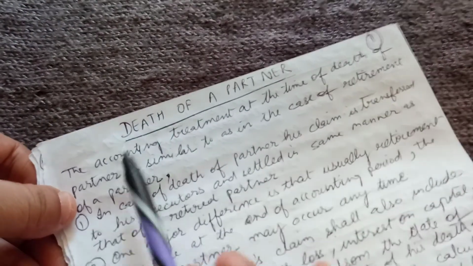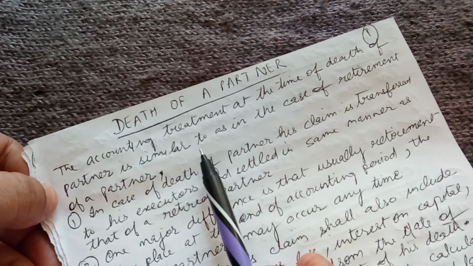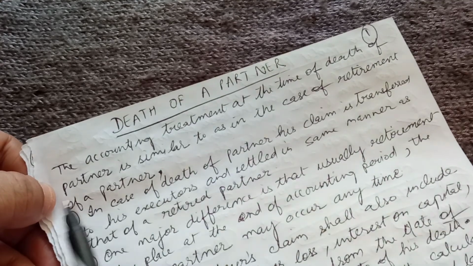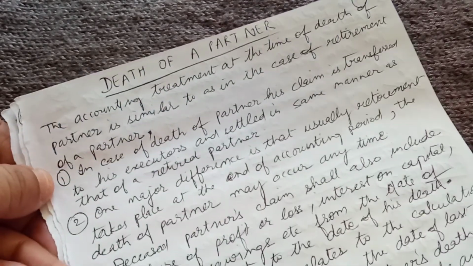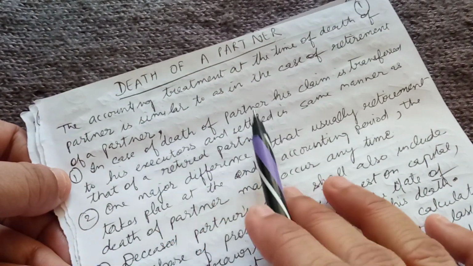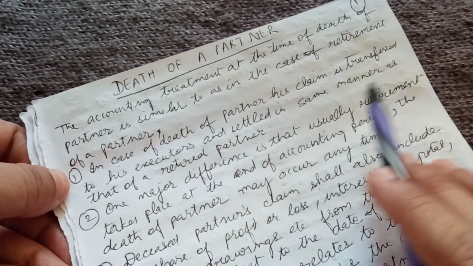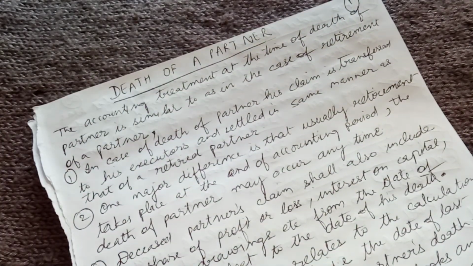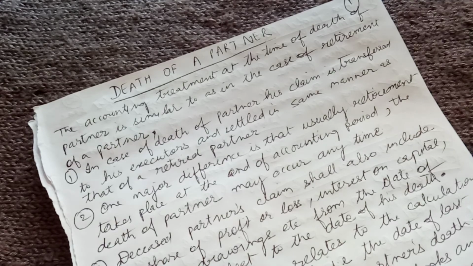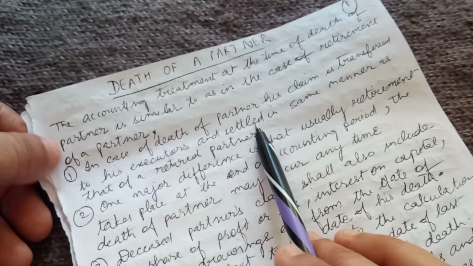The accounting treatment at the time of death of a partner is similar to that in the case of a retirement of the partner. As I've already told, the accounting treatment is the same, only a few changes are there. In the case of death of a partner, his claim is transferred to his executors and settled in the same manner as that of a retired partner. In the case of retirement, we directly transfer the money to the outgoing partner, but here the claim, the amount due, is transferred to the executor's account and is settled then.